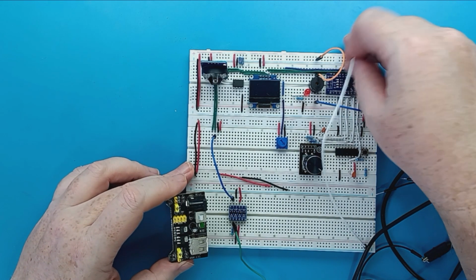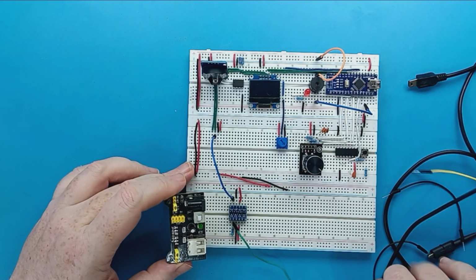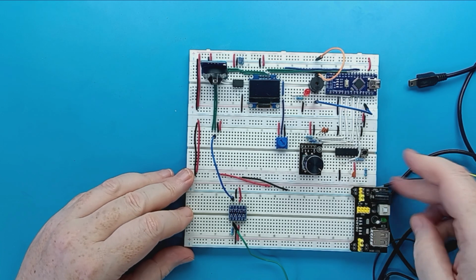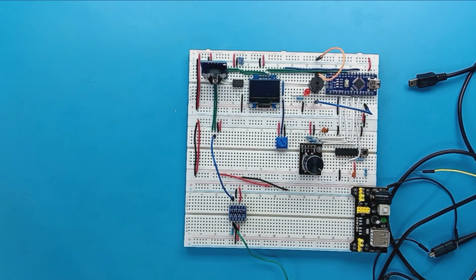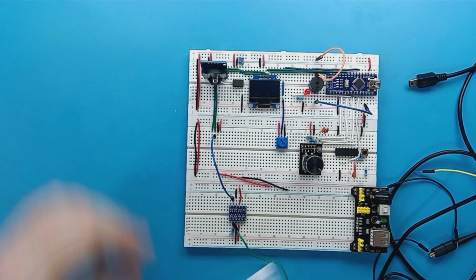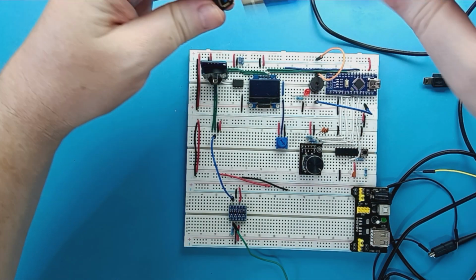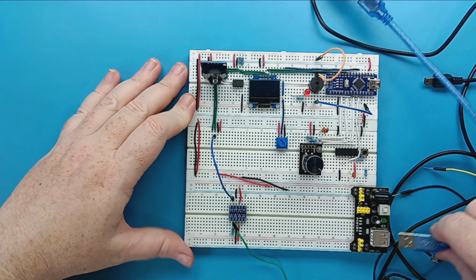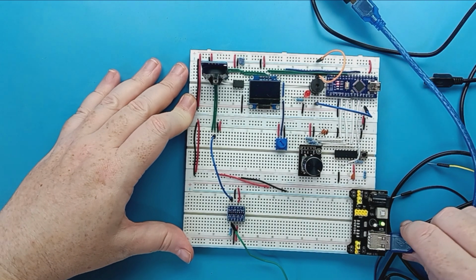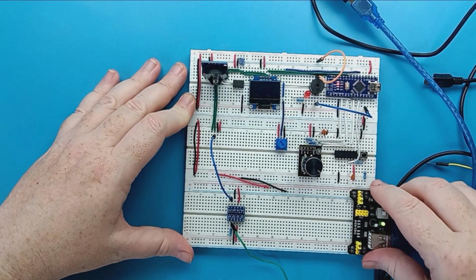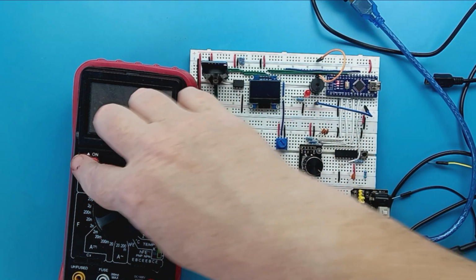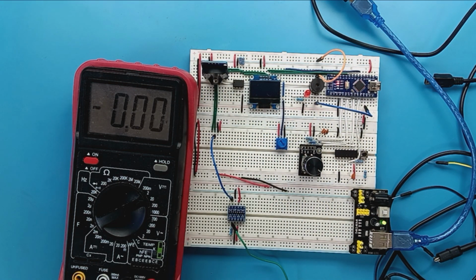So I'm not going to take the 5 volts from the Arduino anymore. I'm just going to use a dedicated power supply. Okay. So let's see if this gives more power. Should do. Okay. Let's bring this back in and let's see what we're getting now.